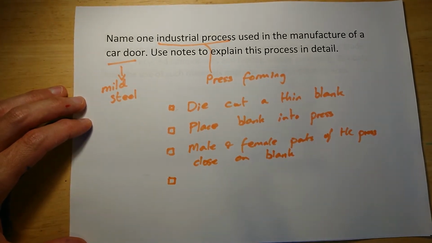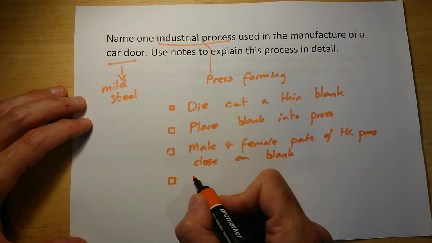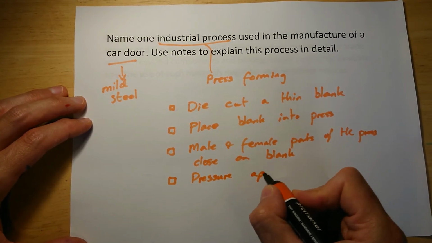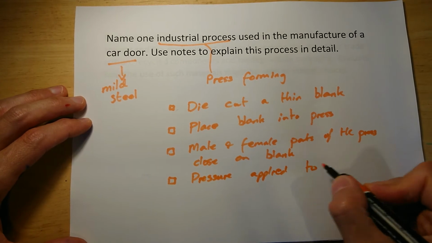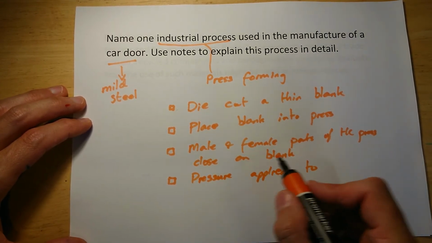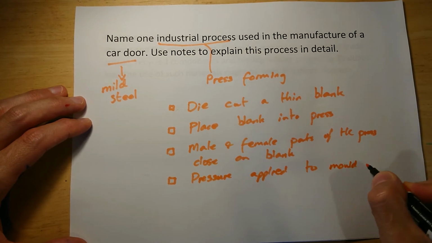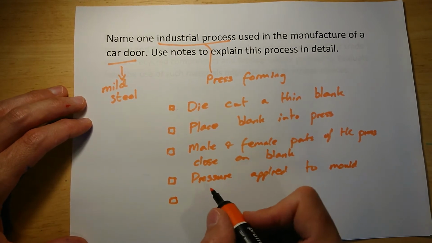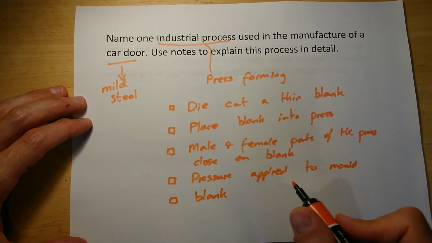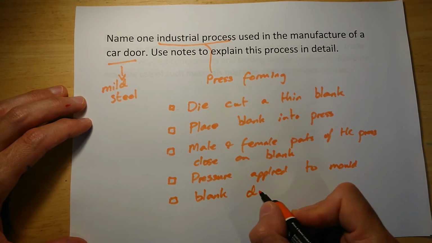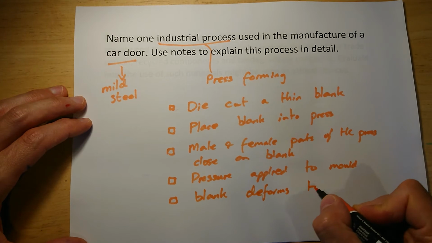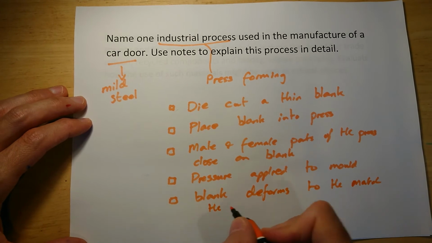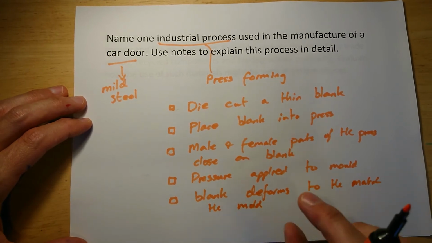And then onto that you can say pressure, because they then start to apply pressure. Pressure applied to the mould. Let's say mould. So there's a pressure applied that forces them down, and then the final thing that happens, the blank deforms to match the mould. So it deforms to make it match.